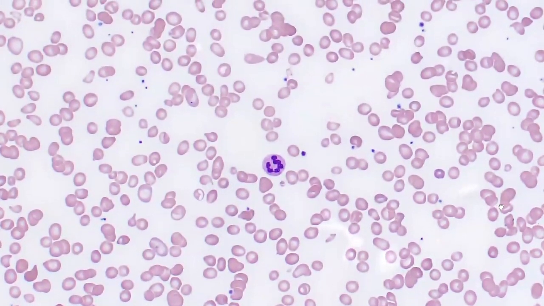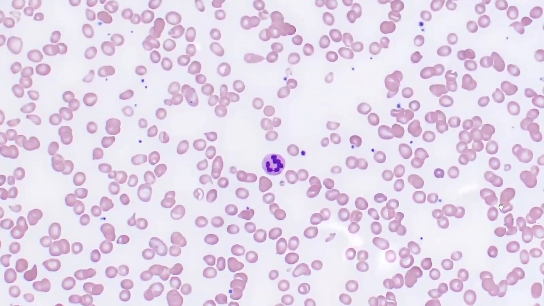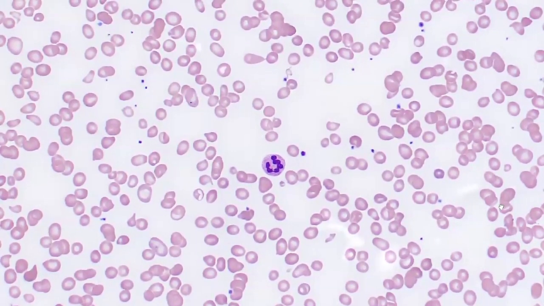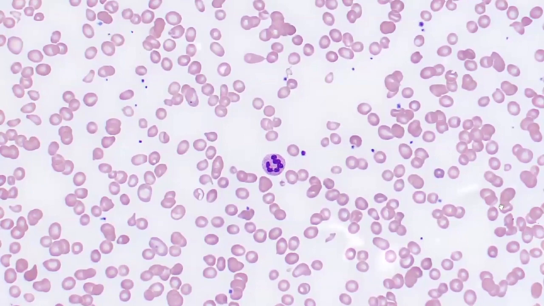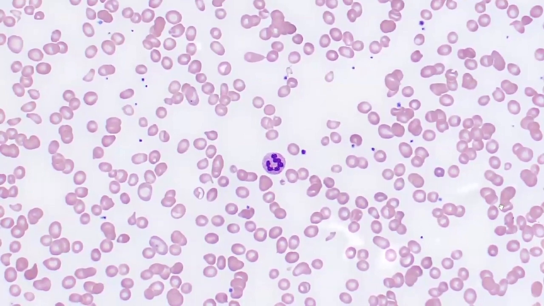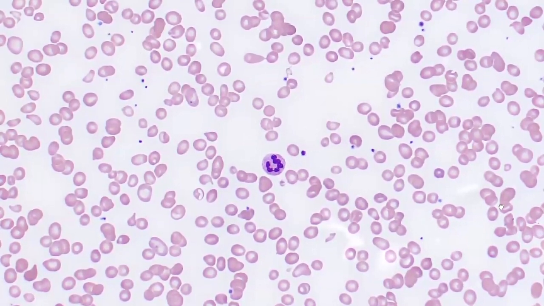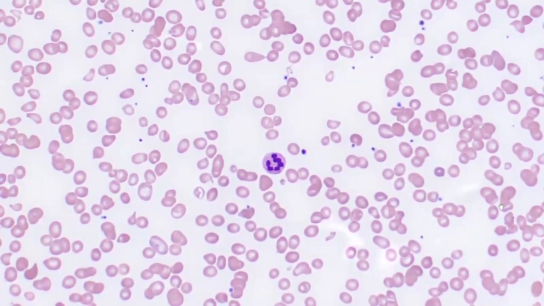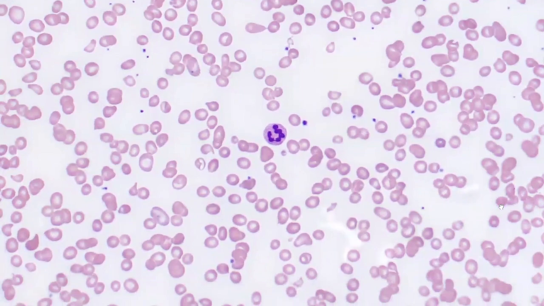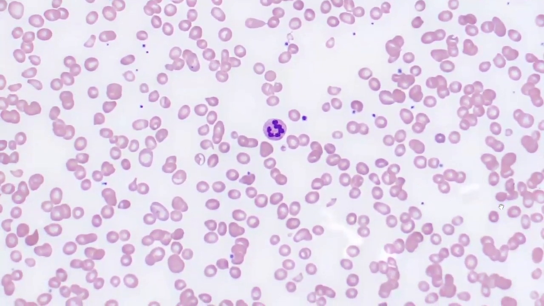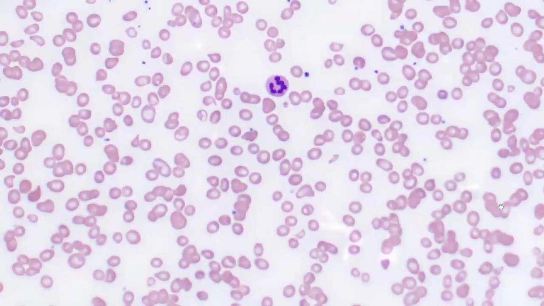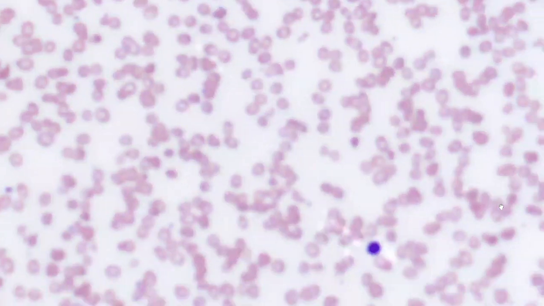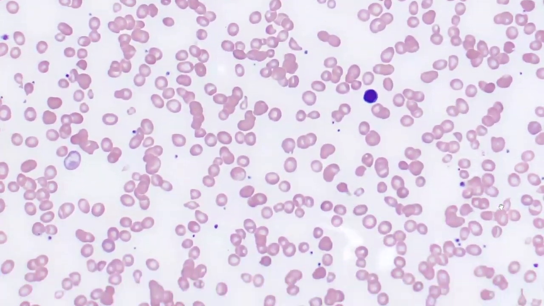This one has almost 6 distinct lobes. If we're being strict with our rules, this is not quite a hypersegmented neutrophil, but it's pretty close. If you start seeing things like this, make sure you mark them so that you can come back and reference them later. But just seeing one with 6 distinct lobes is enough to call rare hypersegmented neutrophils consistent with B12 or folate deficiency.